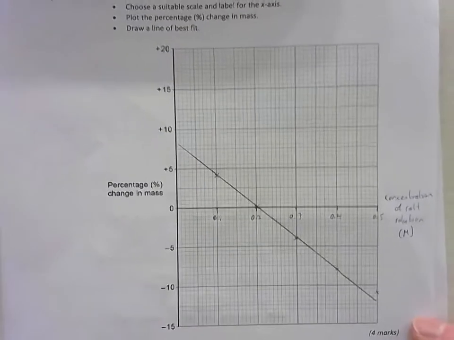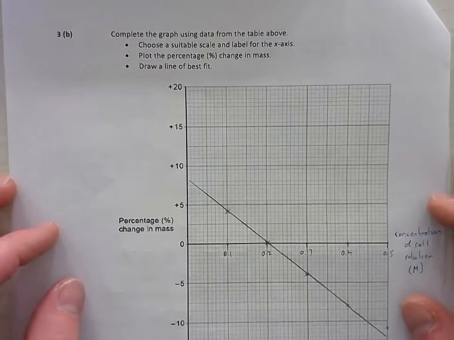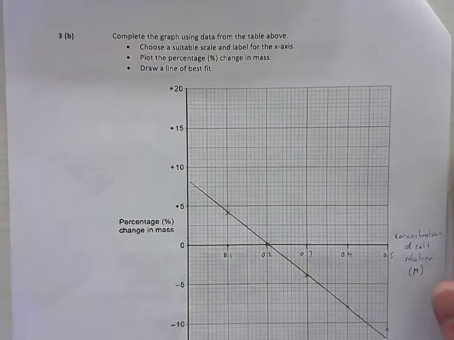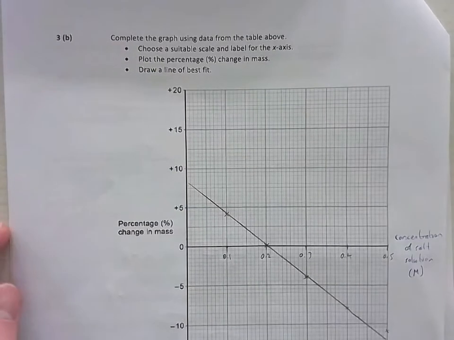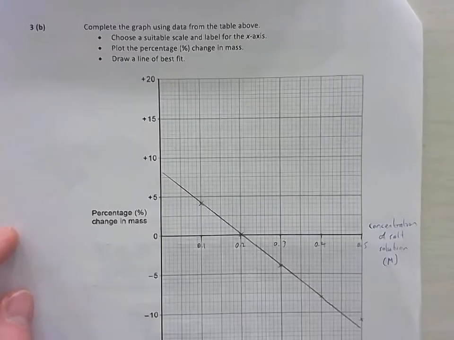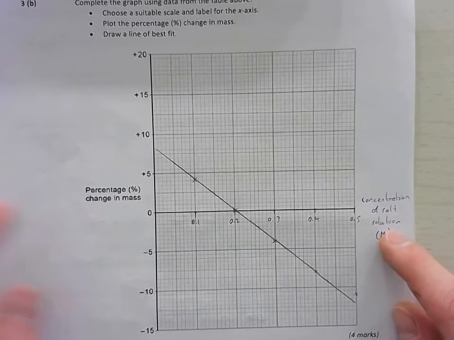So the next question, we've got to complete the graph using the data from the table, choose a suitable scale and label, plot the percentage change, and then draw a line of best fit. So there's 4 marks available. The first one comes from labeling correctly, concentration of salt solution.